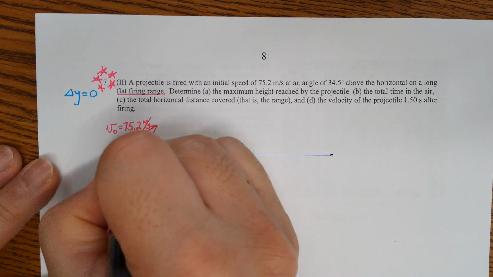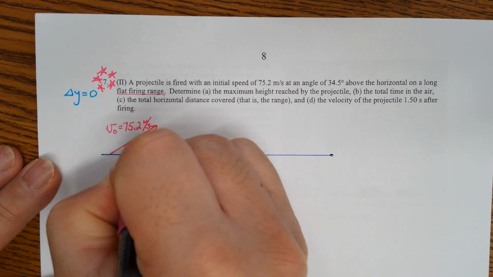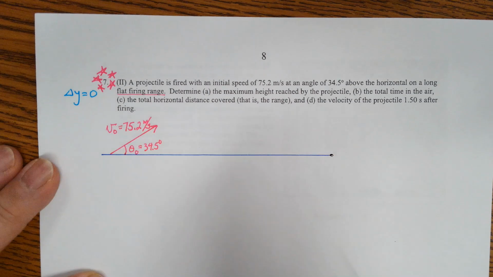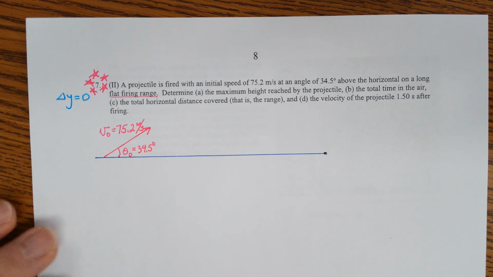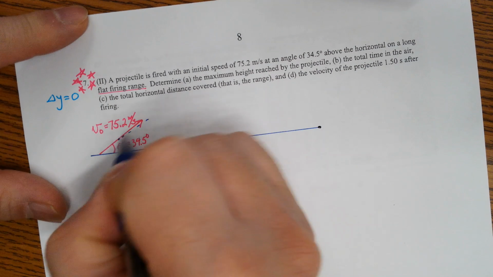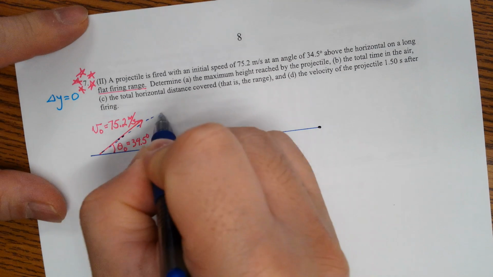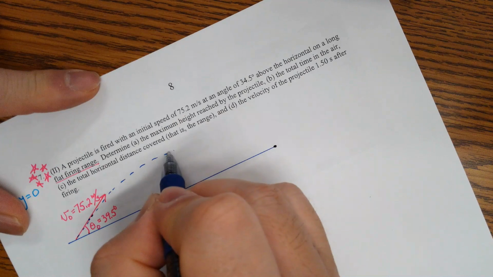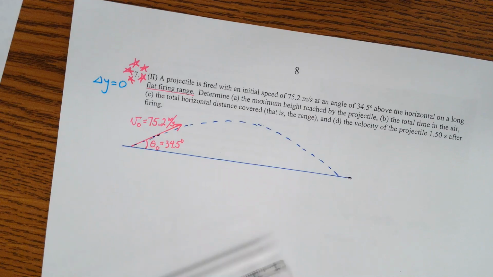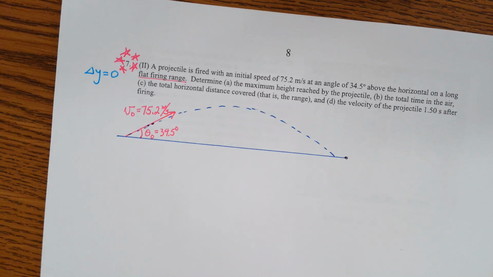The angle, theta naught, is equal to 34.5 degrees. So what's going to happen? This thing's going to go in a parabolic path, and it's going to land on the other side of the range at 0 height.